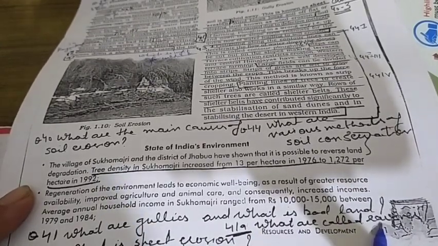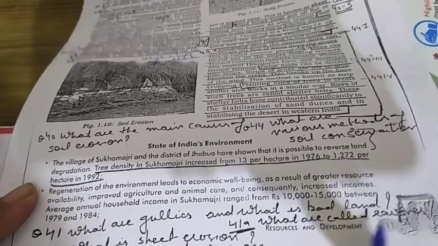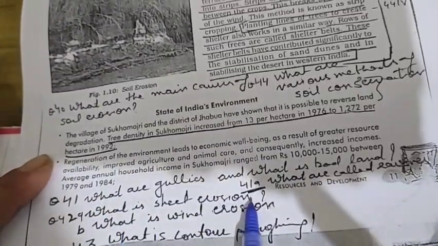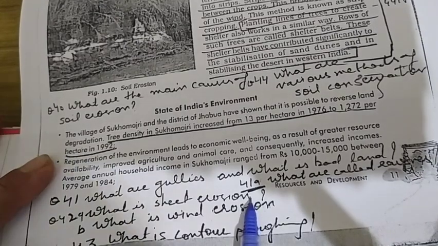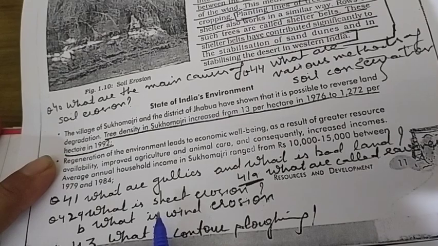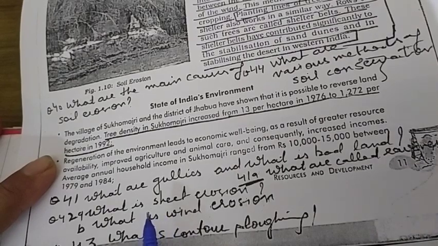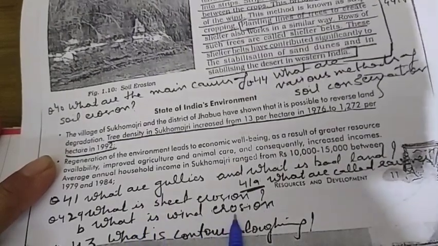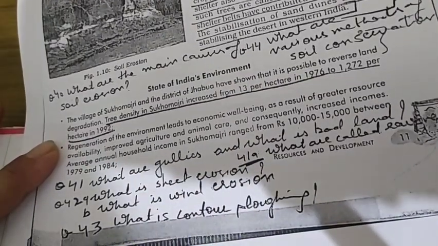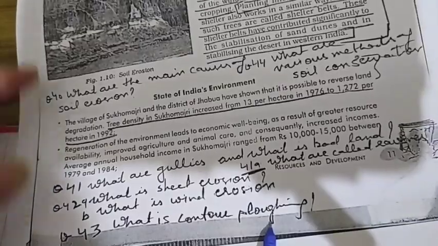That is also a land which is unfit for cultivation. Next is 42A, what is sheet erosion? That can be asked particularly also, and these questions also can be asked, the causes of soil erosion. What is wind erosion? Then these are the solutions. Under question 43, what is contour plowing?